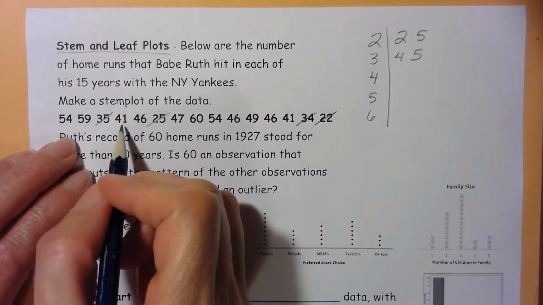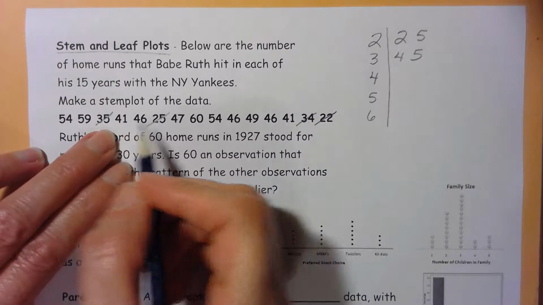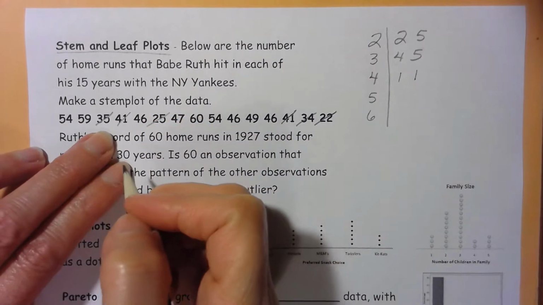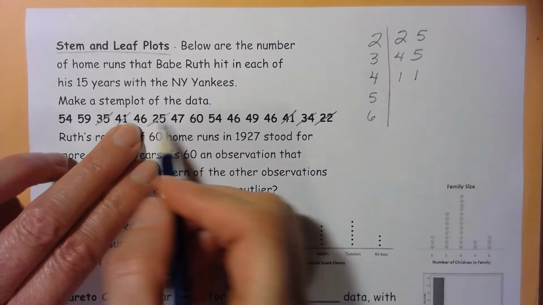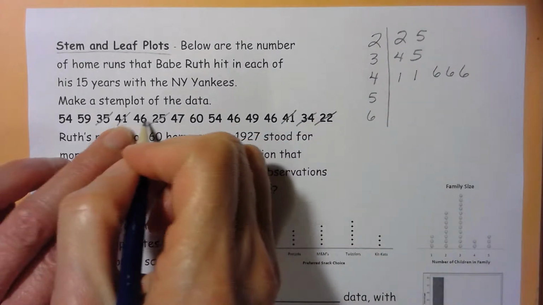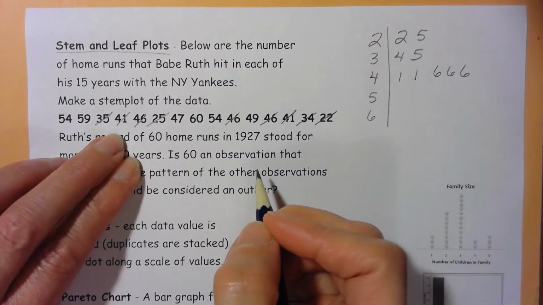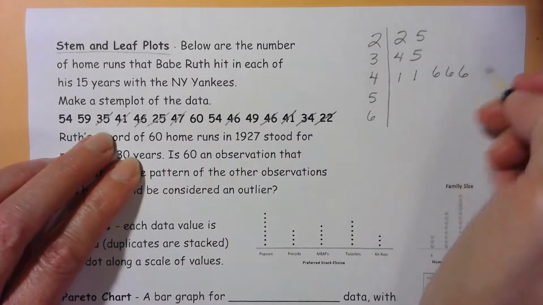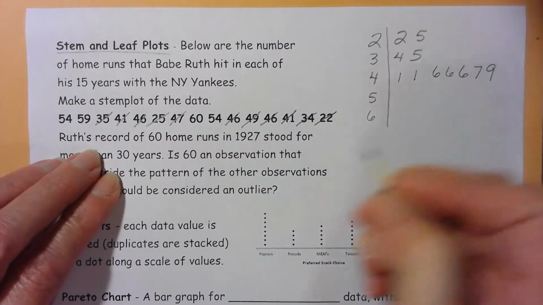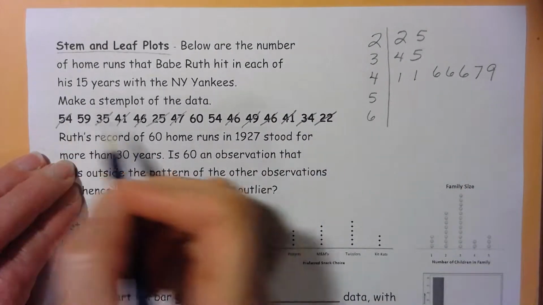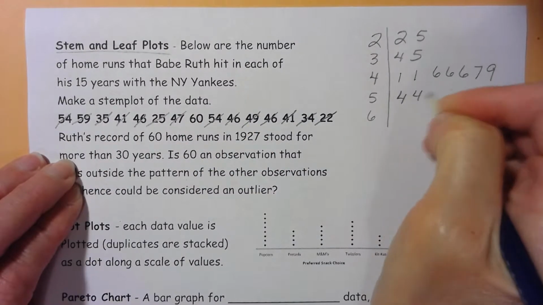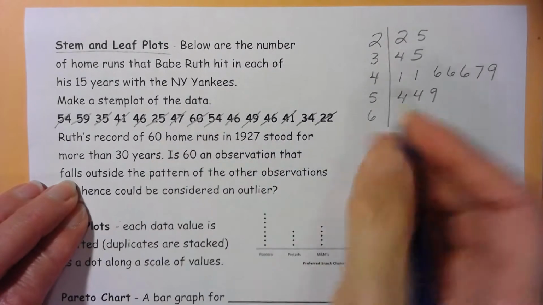And then we have quite a few years where he had home runs in the 40s. We've got two 41s. So I'm going to list those and X them off. Here we have a 46, 46, 46. It looks like we have three 46s, so I'm going to write 3 6s and X those out. We've got a 47, and then we have a 49, I believe. 49. And then in the 50s, we've got a 54, a 54, and a 59. So we're going to go 4, 4, 9. And then 60, we've got one year we had 60.